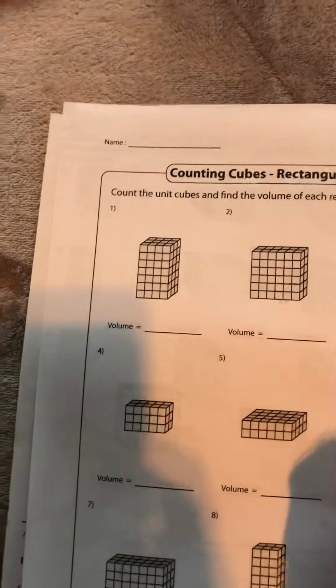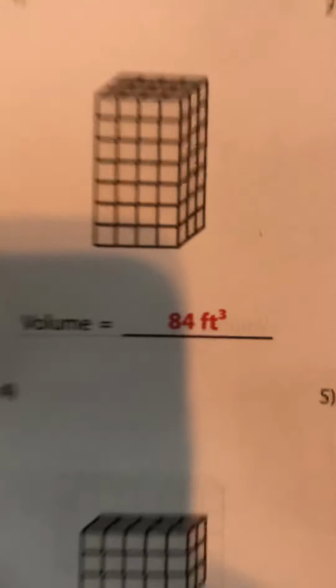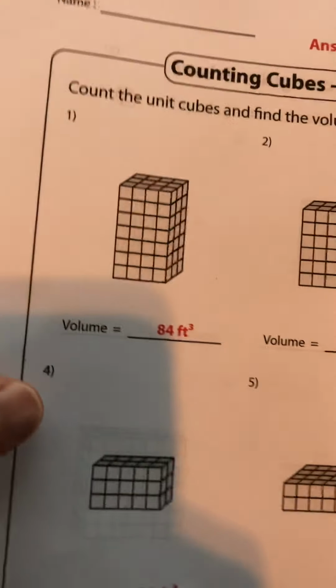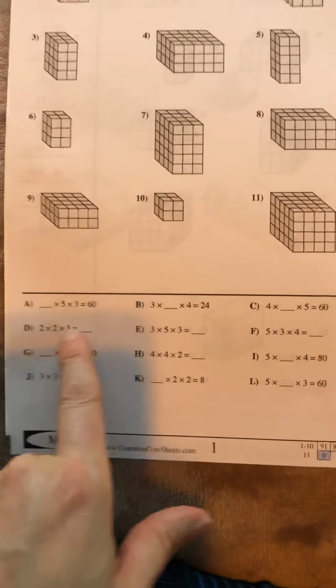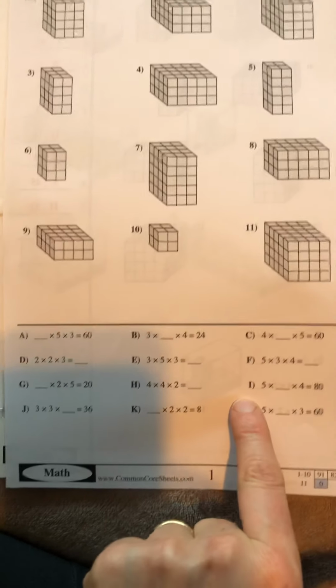So let's check and make sure I'm on the right track. Ooh, yes I am. All right, so that's that page. The next one is very similar, except you're going to be matching your answer to an answer below. So let me show you with the example.